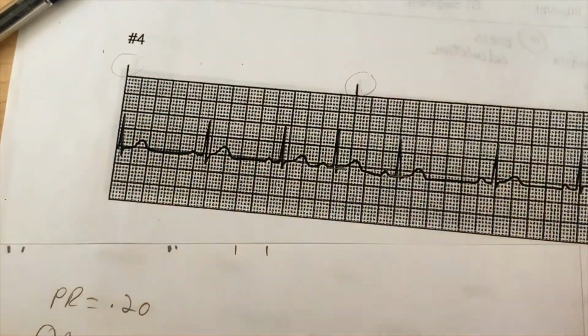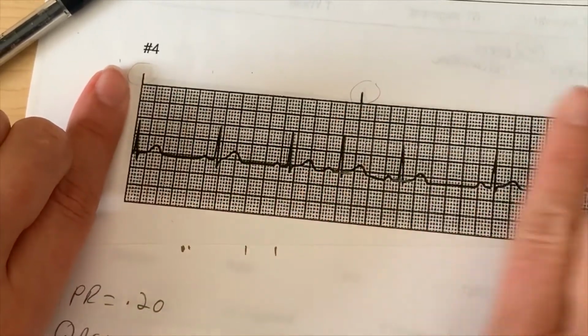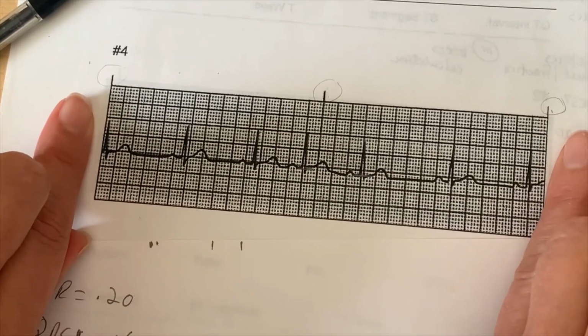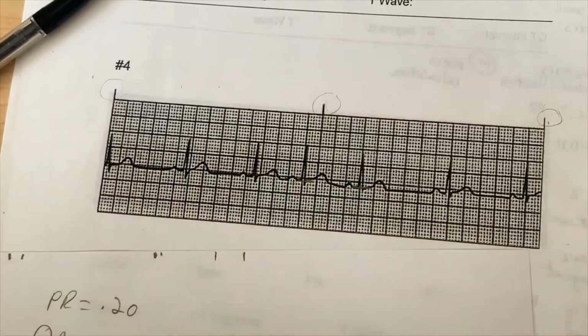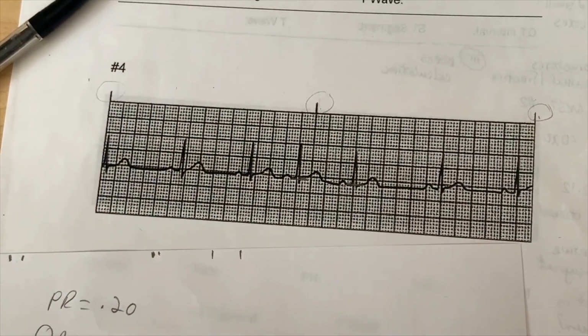And then the rate, you don't need calipers for rates. It is the 6 seconds, right? You need 1, 2, 3 hash marks, and whatever falls in those hash marks. And you don't need calipers to determine P waves and T waves because you're just kind of eyeballing those things. And I think that concludes our measurement video.